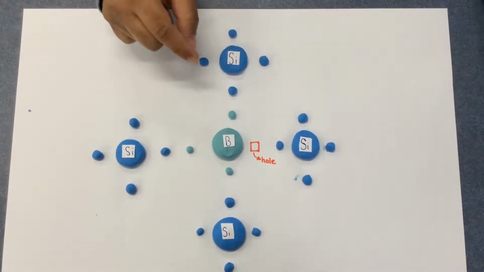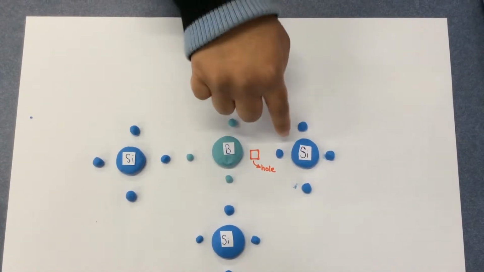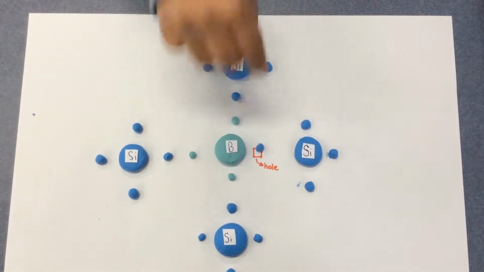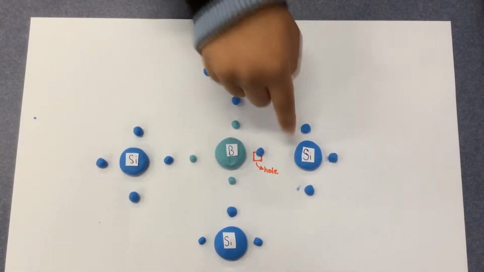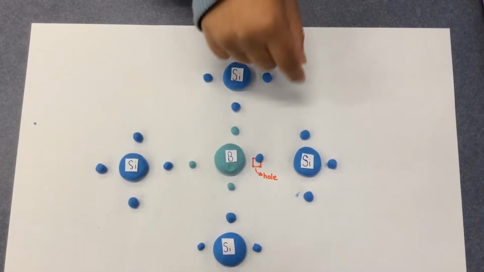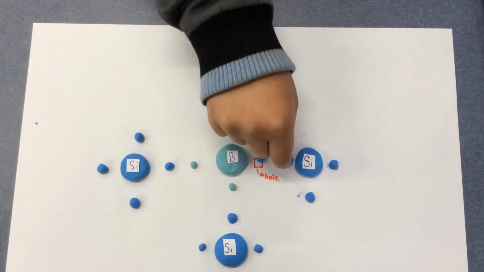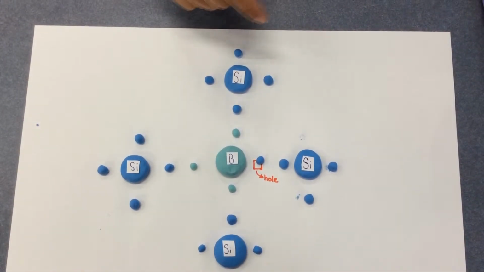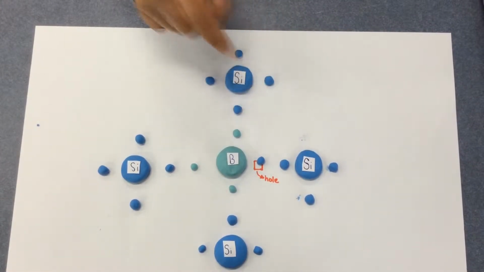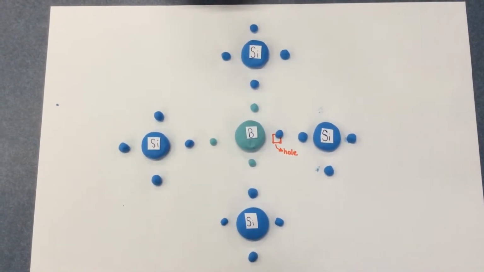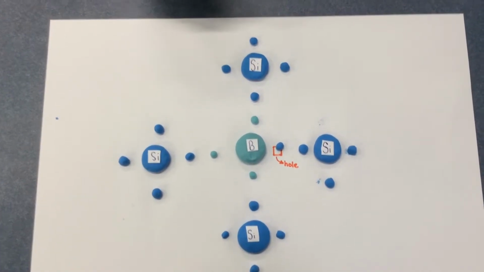Consequently, other electrons will move into the hole to try and fill it up. As a result, there is another hole, so another electron will try and fill up the new hole. This continues to happen, and the movement of electrons makes it a semiconductor.